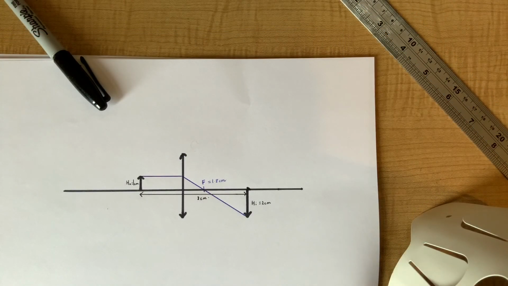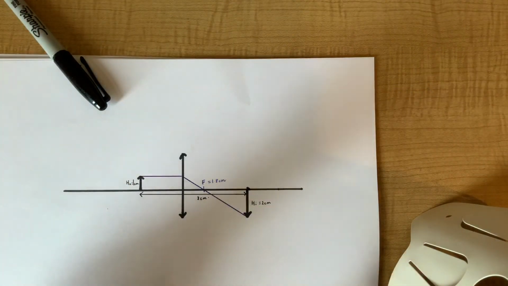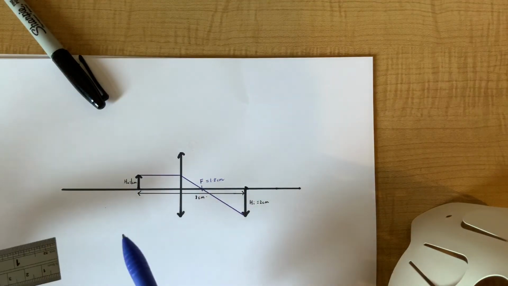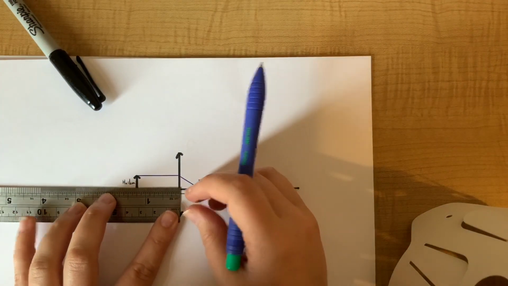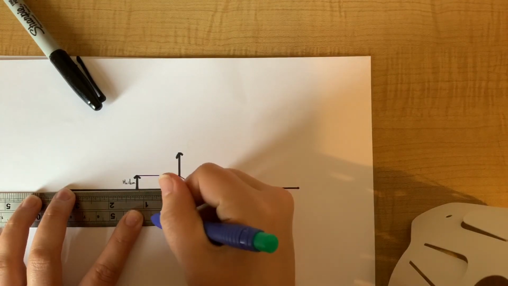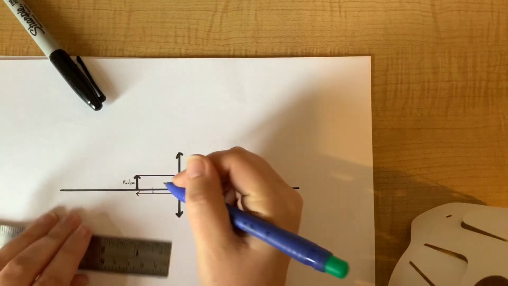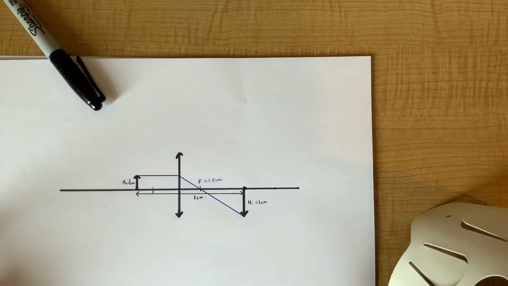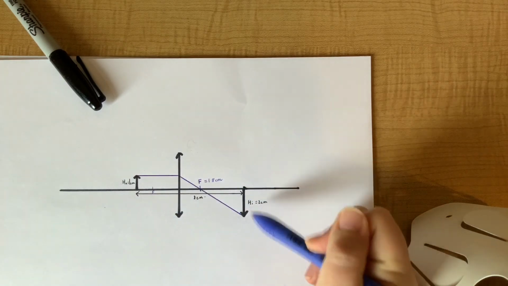Part C asks us to describe how the position and height of the image would change if the object has moved gradually towards the focal point of the lens. Okay, so what I'm going to do now, I'm going to add on our focal length on the left hand side of the lens as well, because that's how we'd normally have our ray diagram. So I've worked out that it's roughly 1.8 centimetres. So it's roughly there. And the question is saying, if we move the object closer to that focal point, what's going to happen to the image on this side?